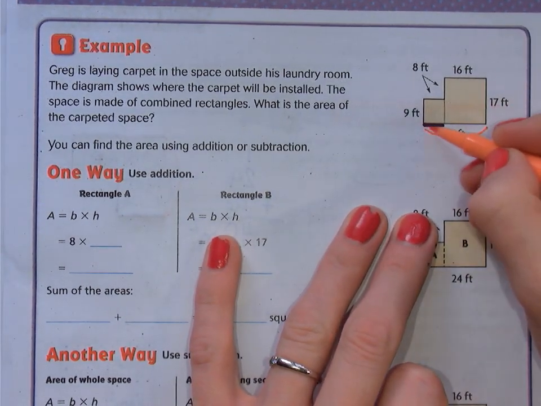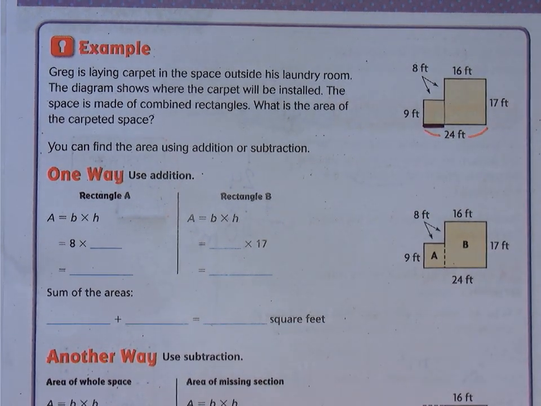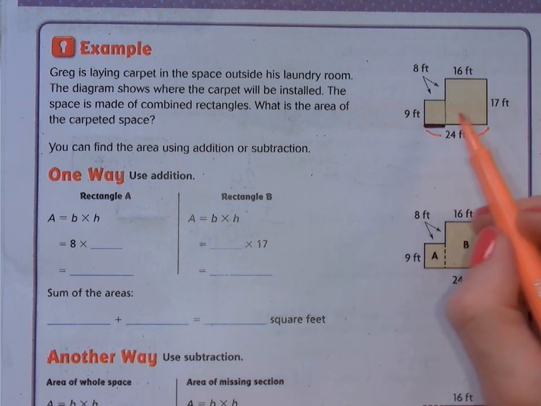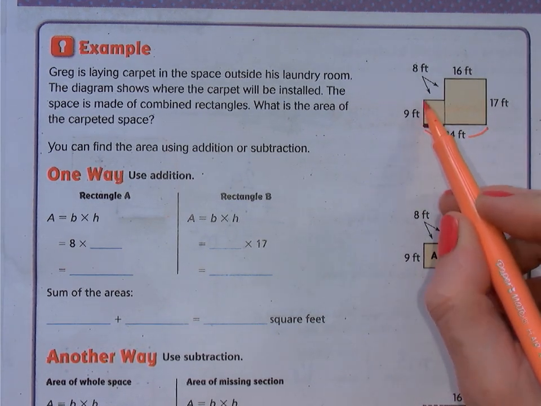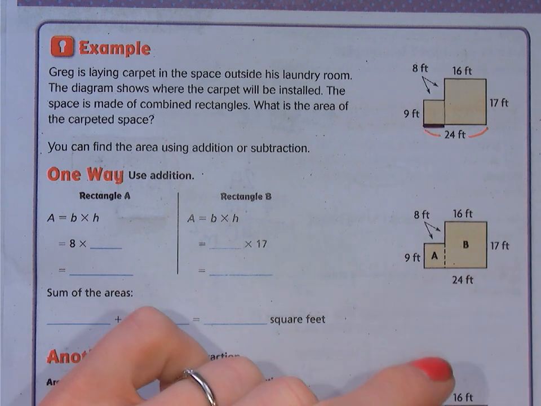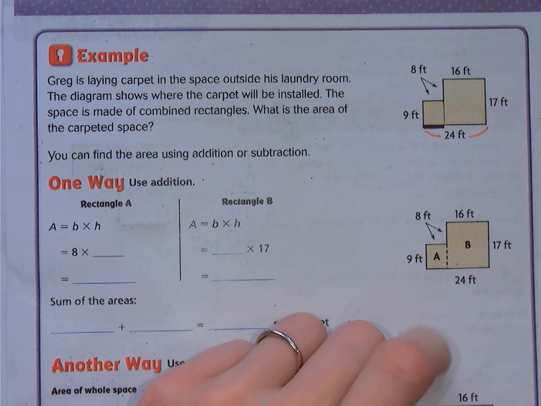That's not just this one little purple base right here. That's the whole side. So I don't want to use that 24 because that's this whole big long side. That's not this little part right here. If this is 9, the little part can't be 24. Doesn't make sense. So what is that little purple part right there?